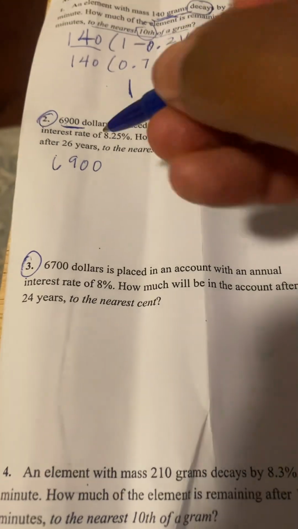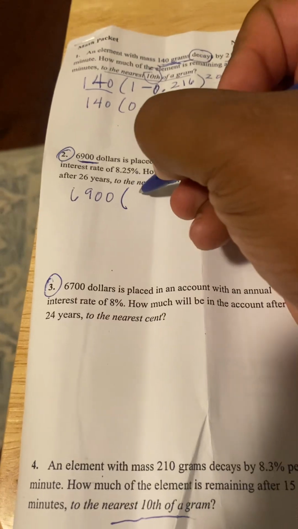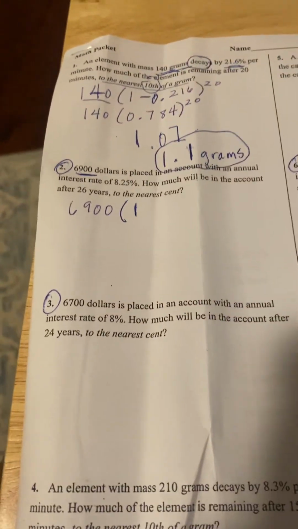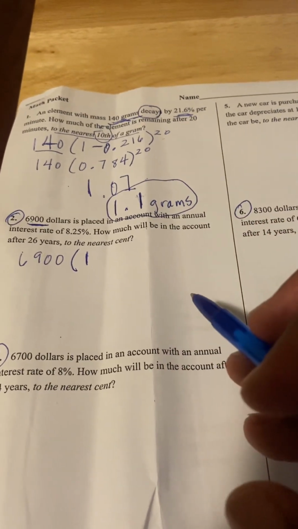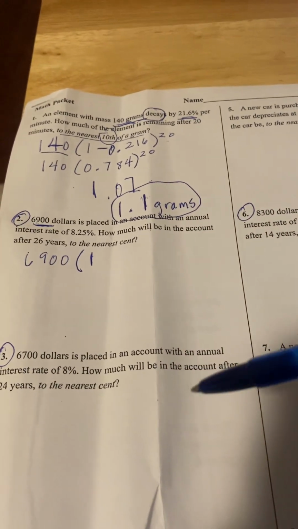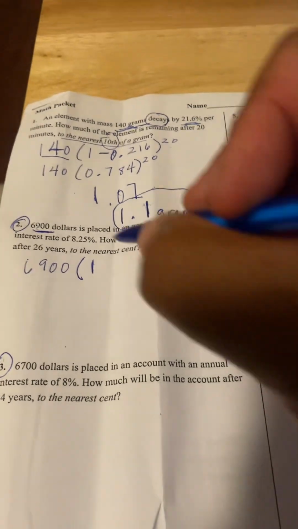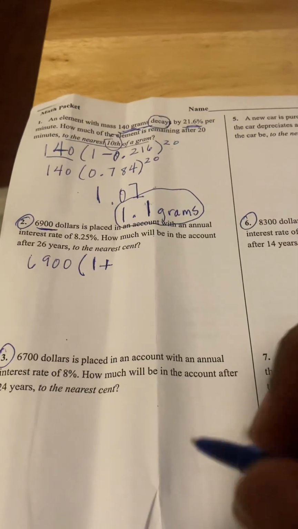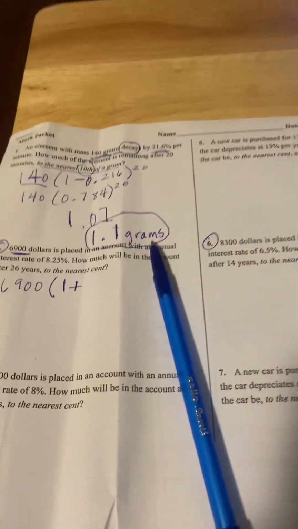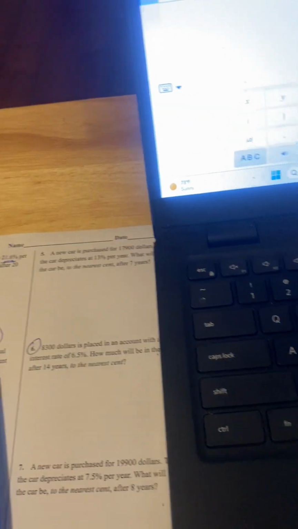And then we make our parentheses. We always use the number 1. But what's different here, this isn't going to decay. When you put your money in a bank account or something like that, we're expecting our money to grow. So we're going to put a plus there. And then we're going to take 8.25% and change it to a decimal.